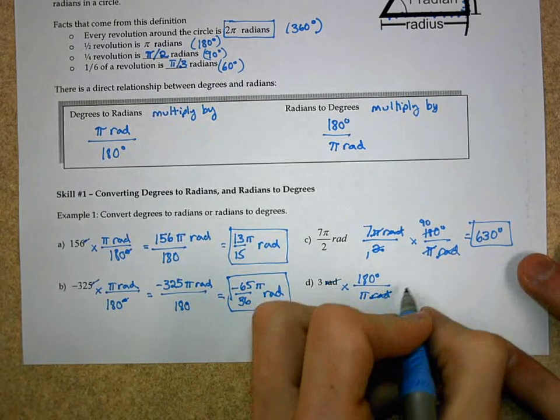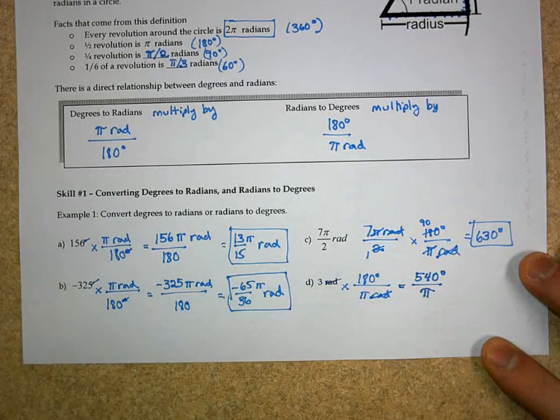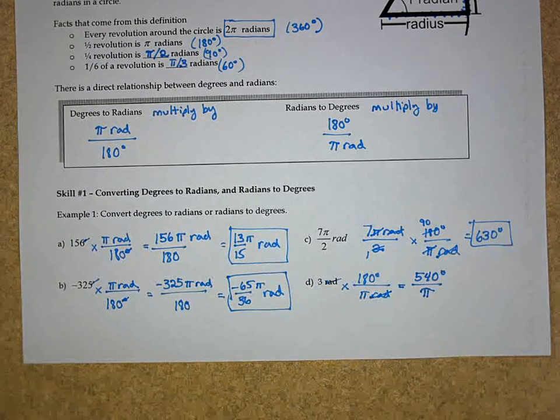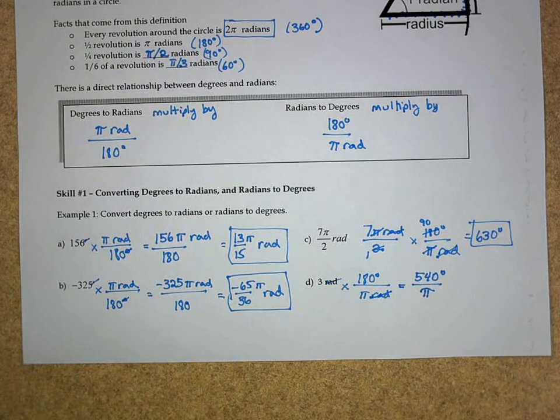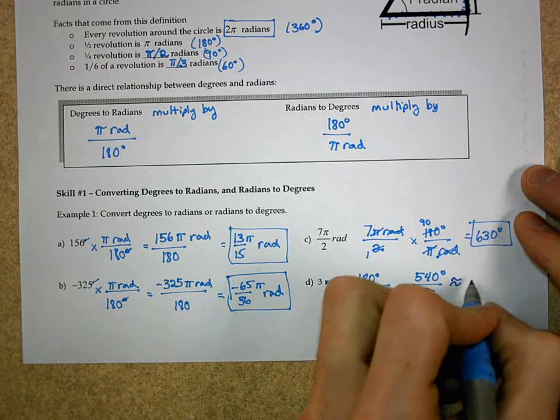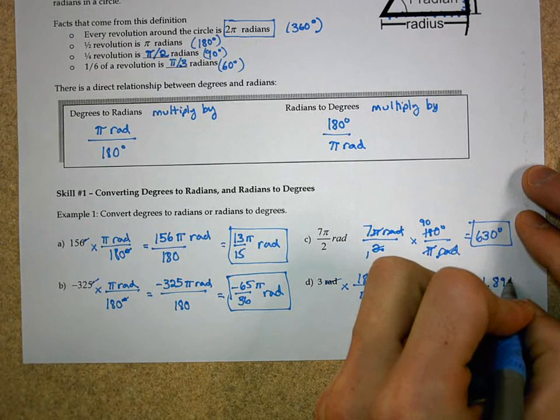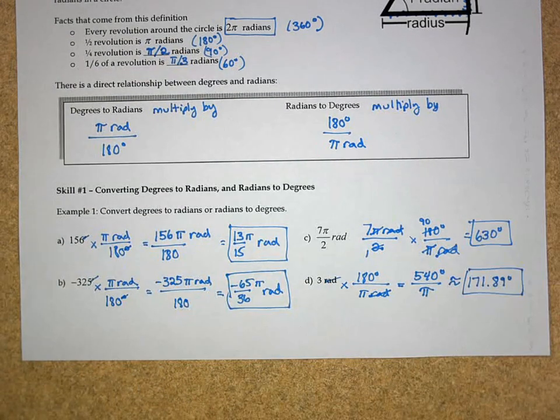So when I multiply all this out, my exact answer in terms of degrees is 540 degrees divided by pi. But for an approximation, we can divide pi in, and we'll see that we get approximately 171.89 degrees. So 3 radians is 171.89 degrees, and that's that.